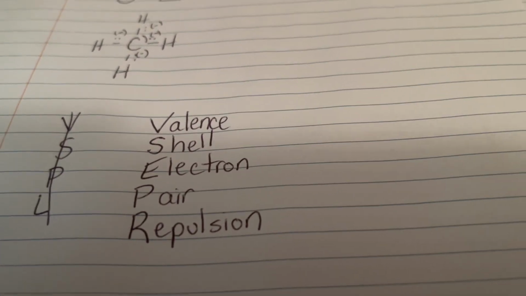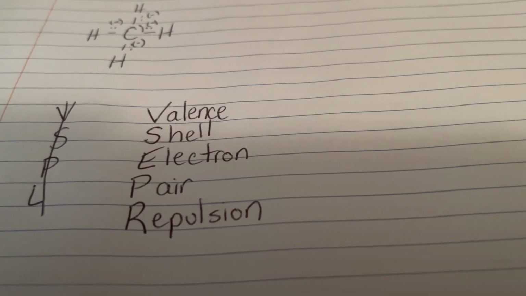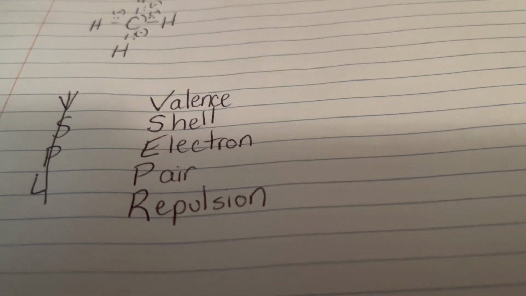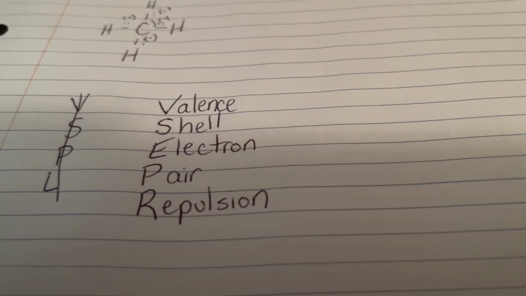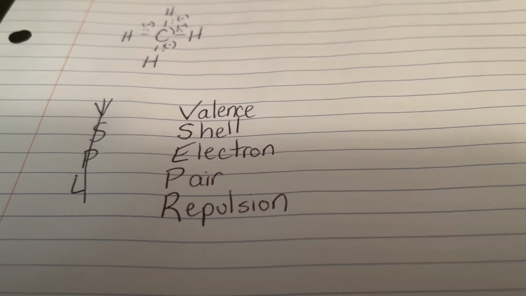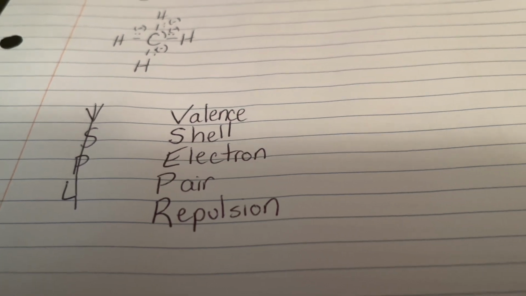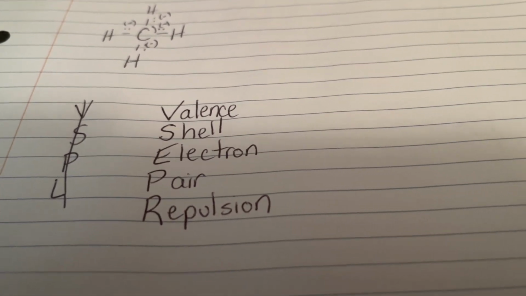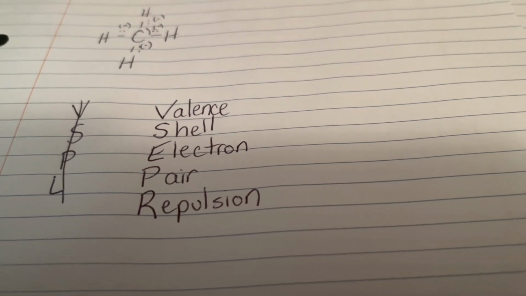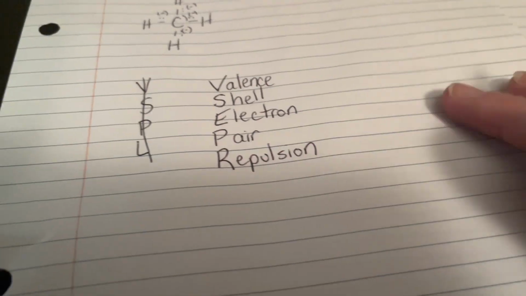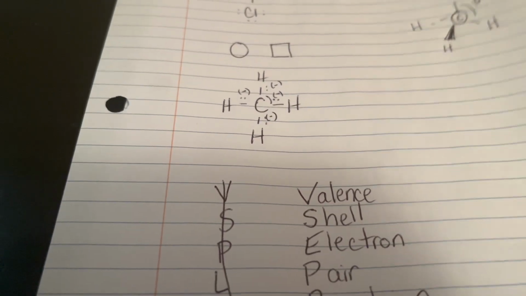Okay, and this theory basically means molecules will take whatever shape keeps the valence electrons of the central atom as far apart from each other as possible, because they all have like charges and they're trying to repel each other and get away. So the molecule is going to take the shape that keeps the valence electrons of the central atom as far apart from each other as possible. Okay, so there are other shapes that molecules can have besides this tetrahedral one.